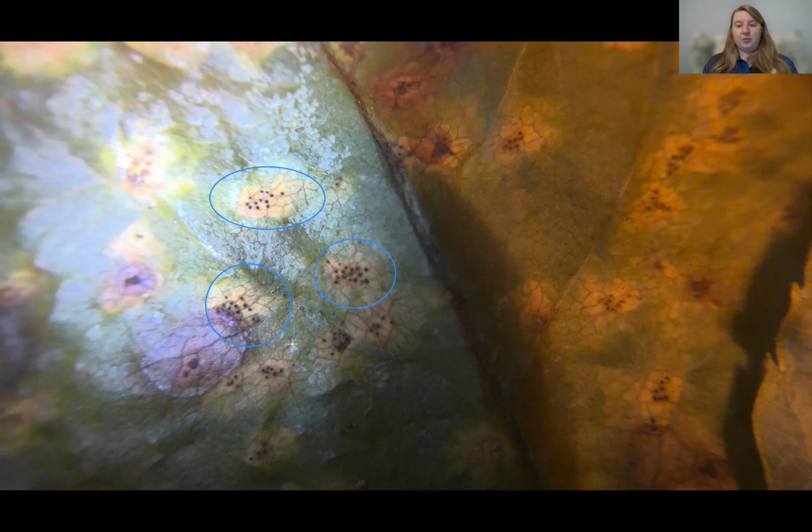Now, cedar apple rust is a complicated one, as I mentioned, because it actually has 2 hosts and requires 2 hosts as a way to be able to complete its life cycle. Now, the particular fungus that causes this disease can produce up to 5 different types of spores. So the structures that we see here indicate that there is a fungal pathogen present, and these particular ones are going to continue to cause infection and disease within apple and crabapple.